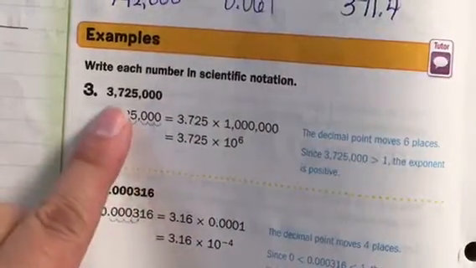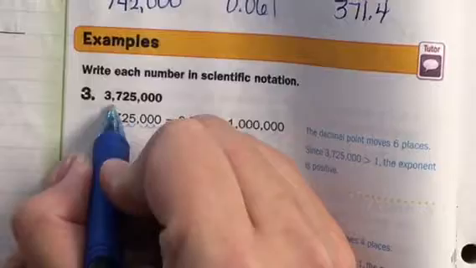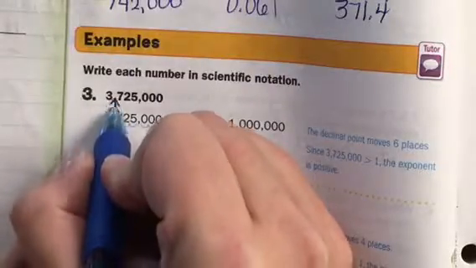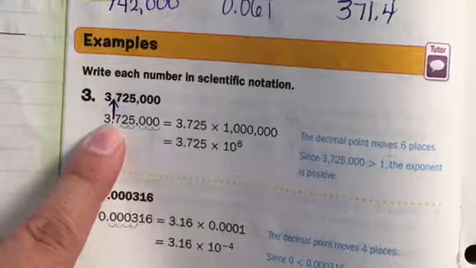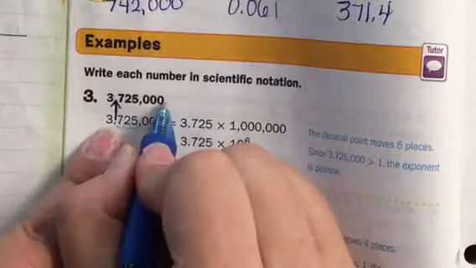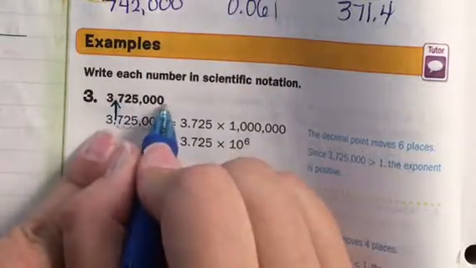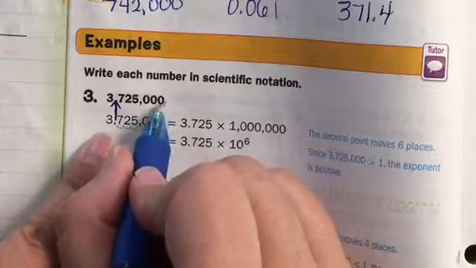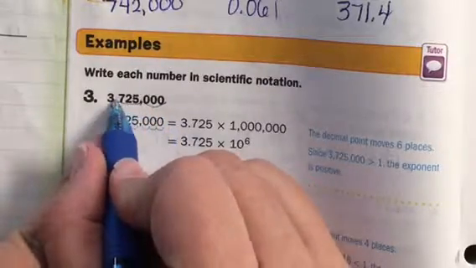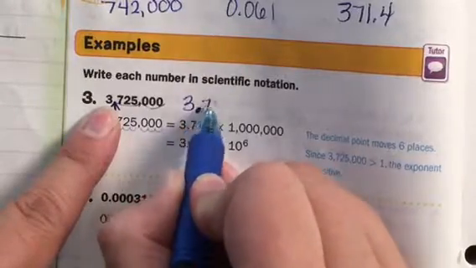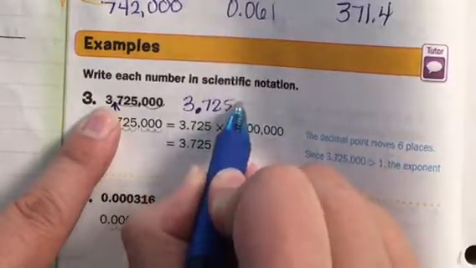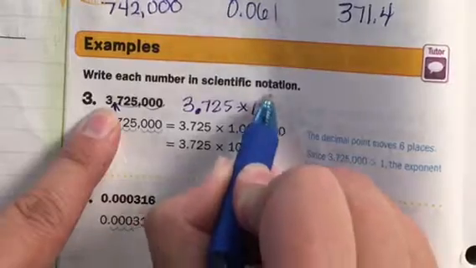So this is how I like to describe to do these. I like to put an arrow where I want the decimal. So what are you gonna put where you want the decimal? An arrow, and then I count. And since they have commas on these, it makes it nice because we can just count by threes, right? So 3, 6. So this would be 3.725 times 10 to the 6th.